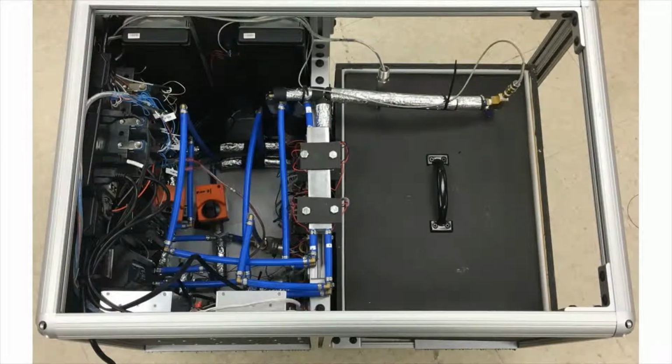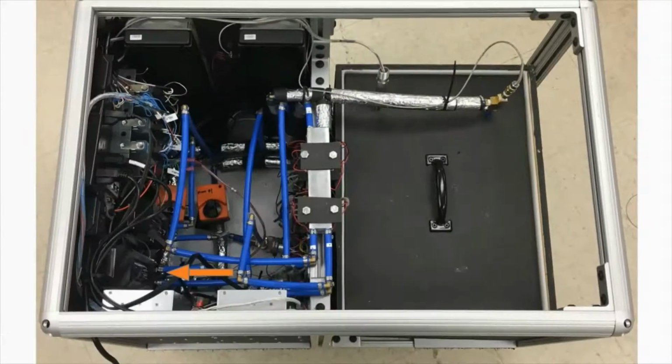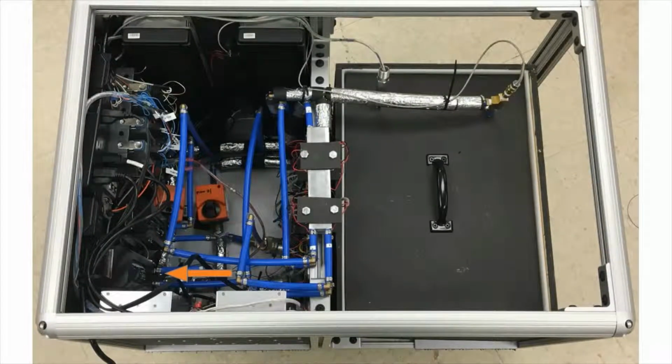Our project featured 3 RTDs to monitor the temperature. The process fluid inside the tank was monitored by this 4-wire RTD. The return from the heat exchanger was monitored here by a 3-wire RTD. Finally, a 3-wire RTD also monitored the radiator from inside of this reservoir.